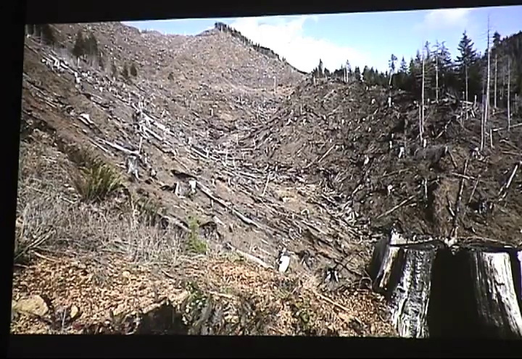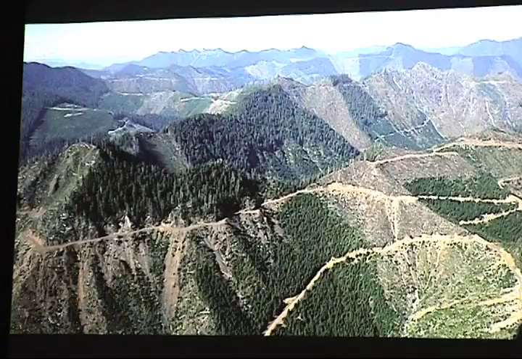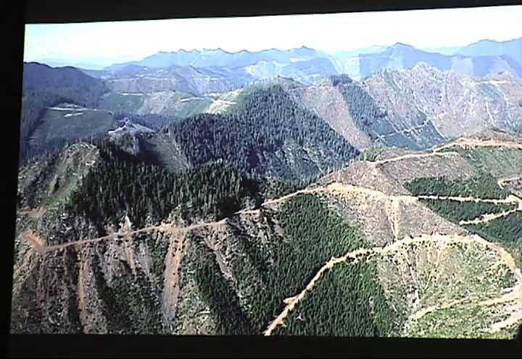Here is a piece of the Shelton Sustained Yield Unit up next to Olympic National Park. This area was actually logged back in the 1960s. The site was treated so harshly that the mycorrhizal fungi were all killed off. It's a bacterial-dominated soil, and you can't get trees to grow here anymore. And here's some more of that kind of thing, and there's the Olympic National Park beyond it.